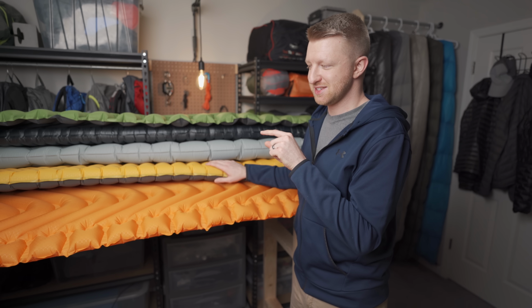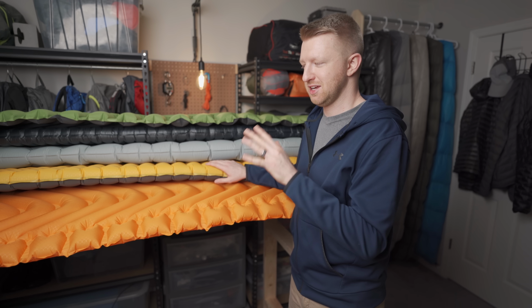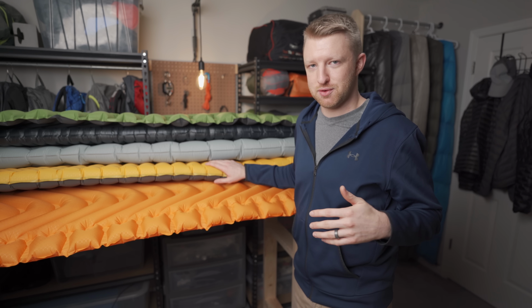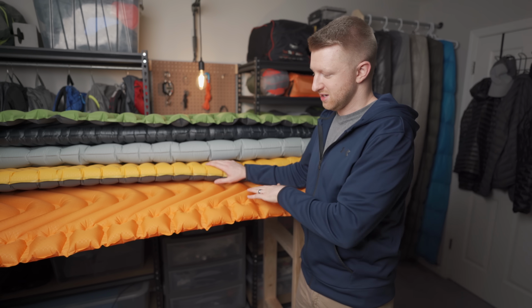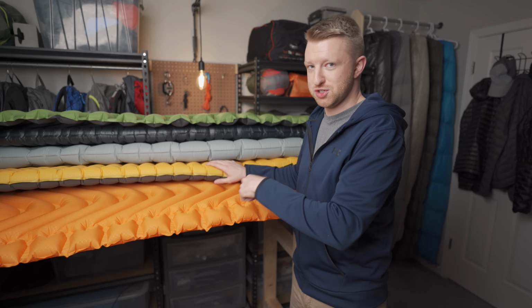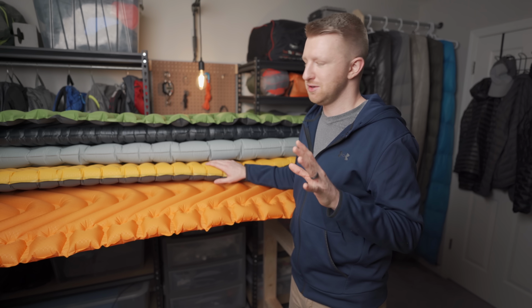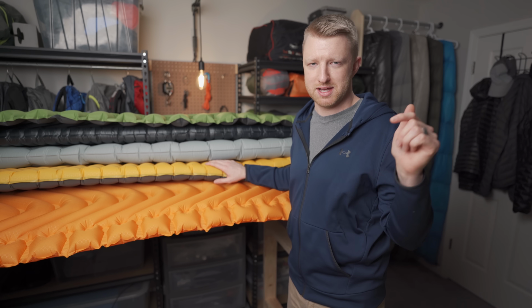But this pad does something really weird that I've never seen any other sleeping pad do. As I move around on it, I guess just because of the air moving from one chamber to the next, it makes a weird little squeaky sound, and I'll splice that in here.